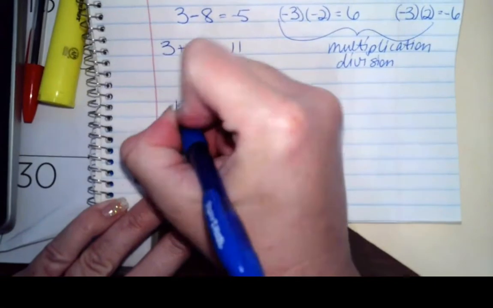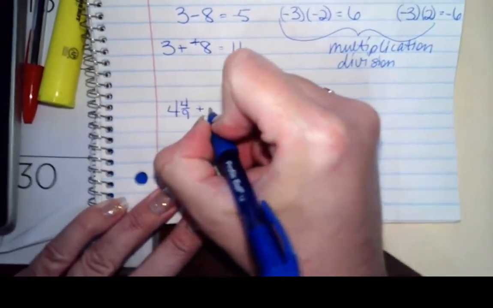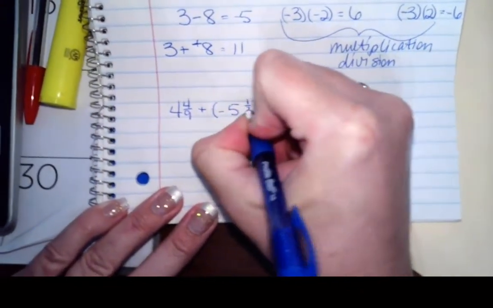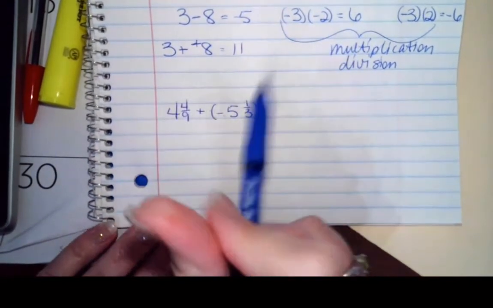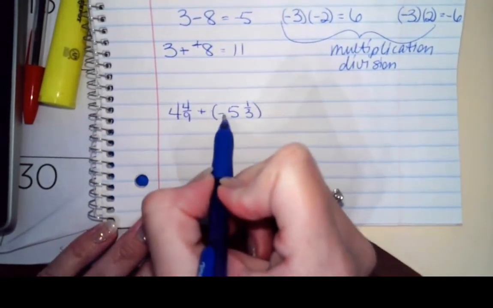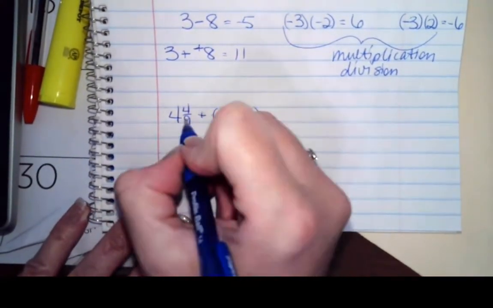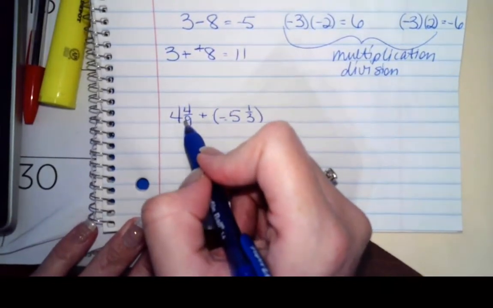So I have 4 and 4/9 plus a negative 5 and 1/3. First of all, I recognize plus a negative. This is an addition problem, so this is going to change into subtraction. As I change this to subtraction, I'm going to go ahead and change these into improper fractions.